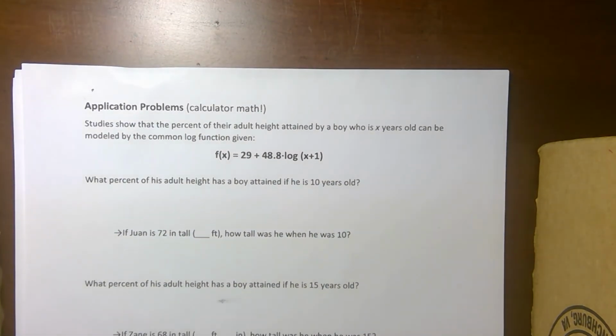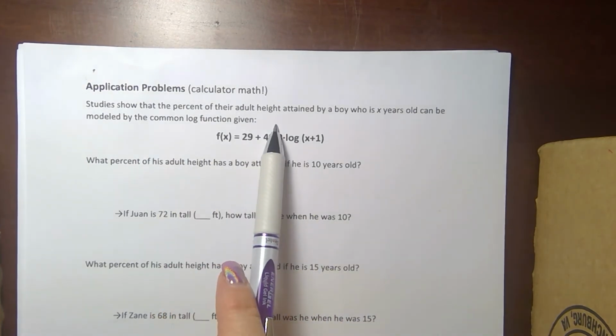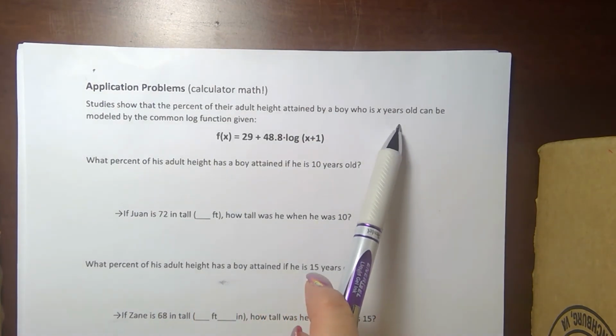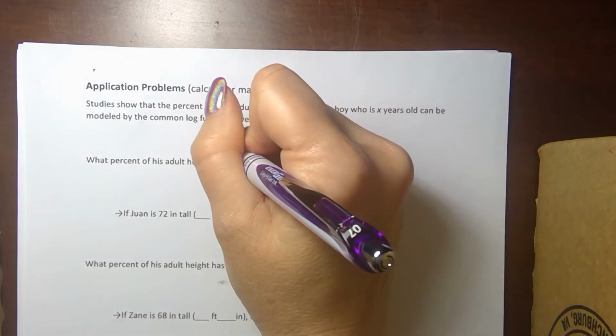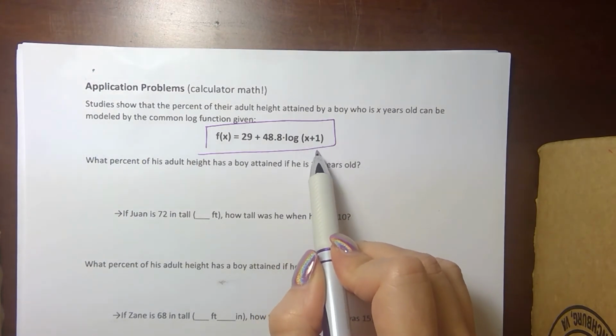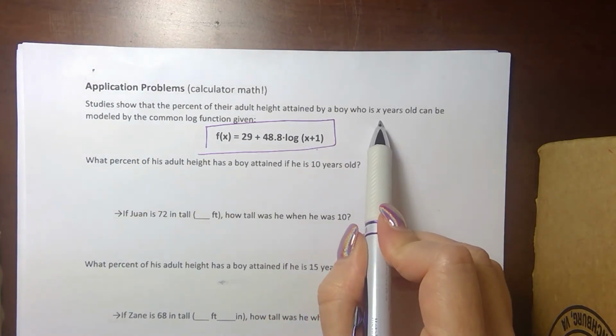All right, application problems, more calculator math. Remember, we talked about the fact that exponential and logarithmic functions model equations really well that show exponential increase or decrease, growth or decay. One other thing is heights. Studies show that the percentage of adult height gained by a boy who is x years old can be modeled by this common log function: 29 plus 48.8 times the logarithm of x plus 1, where x is the age of the boy.